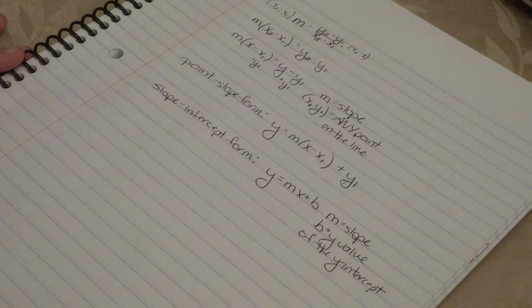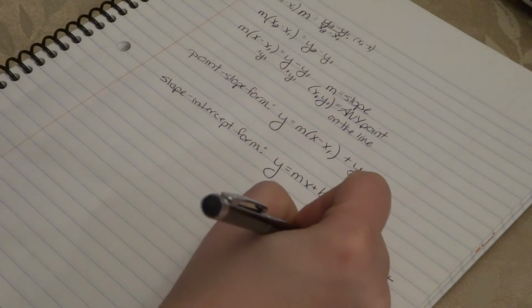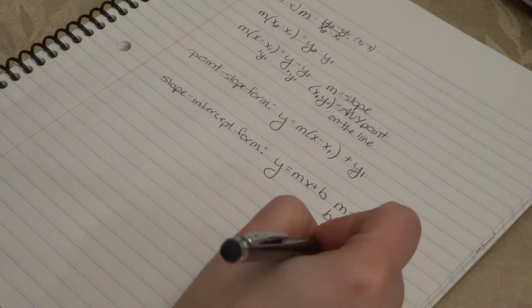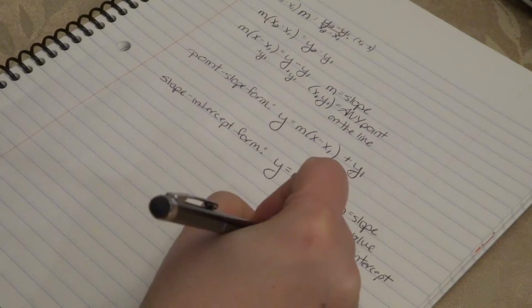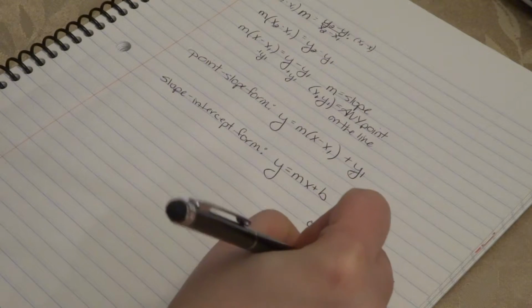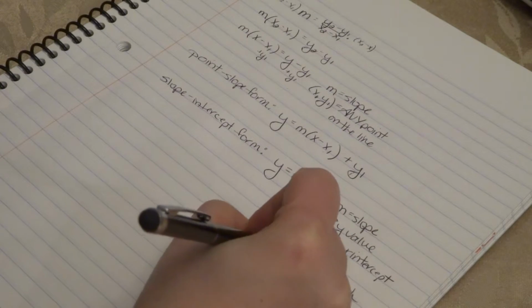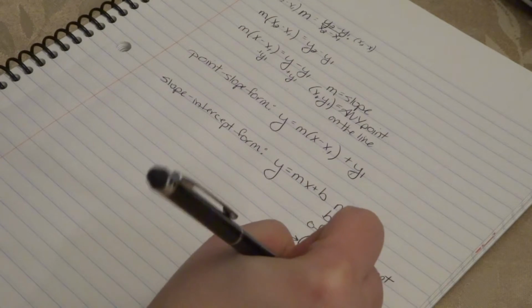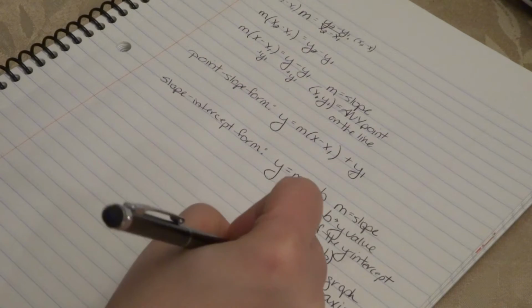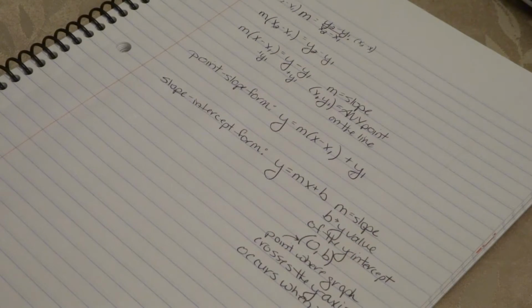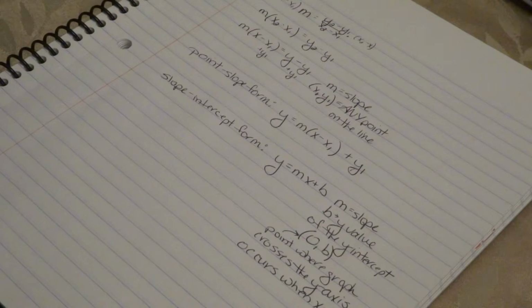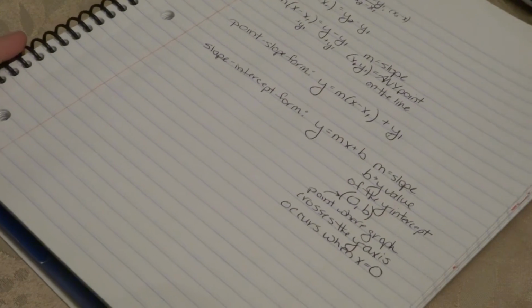Now, if you don't remember what the definition of the y-intercept is, the y-intercept always has an x value of 0, or in other words, it is the point where the line crosses the y-axis. That's by definition. So this is the point where the graph crosses the y-axis, and it occurs when x equals 0. And that should make a lot of sense, because if you're on the y-axis, then that means you have not moved in the x direction. And so x is going to have to be 0.